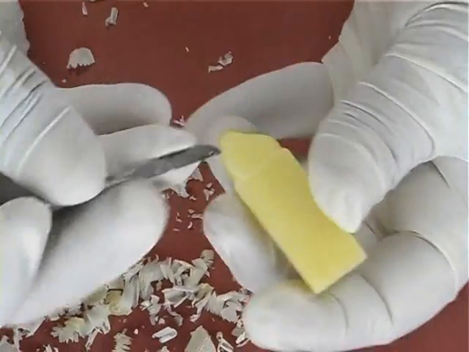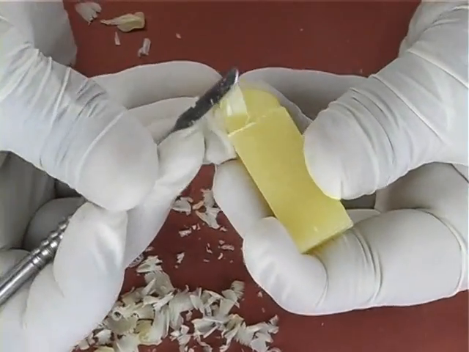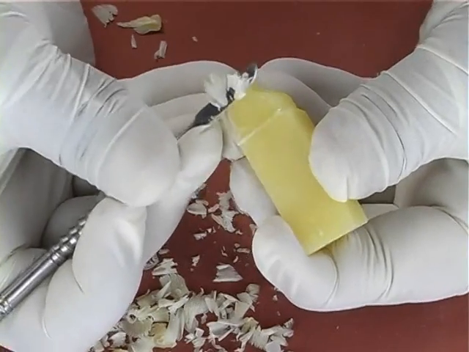Next, the distal surface is carved by slowly removing the wax from the distolabial edge and moving towards the distopalatal edge.